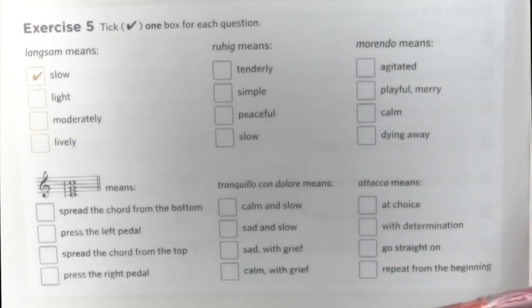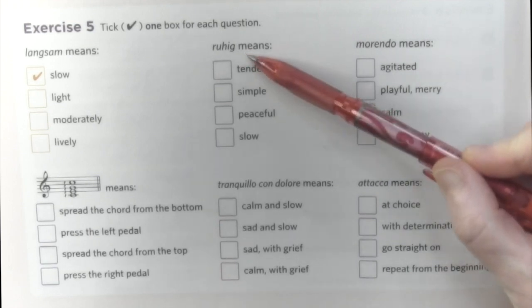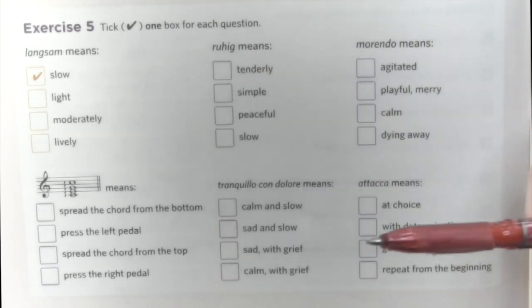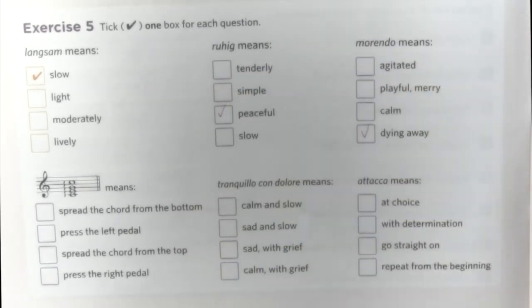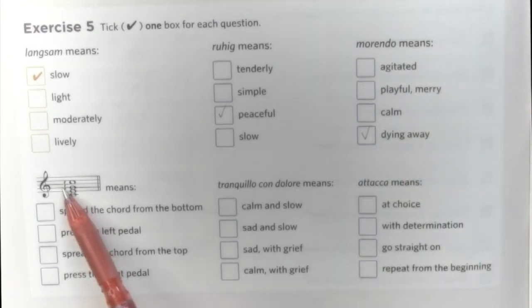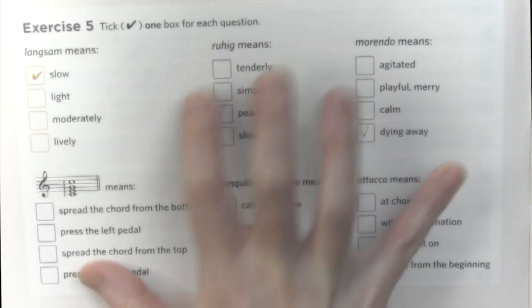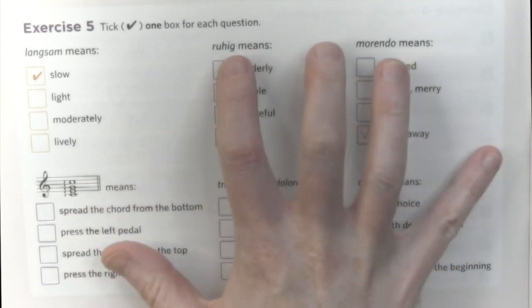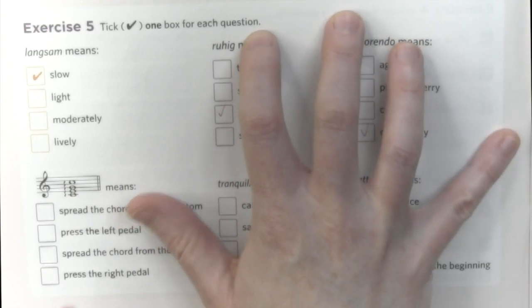In exercise 5, we need to tick the box that shows the correct translation for the given words. Ruhig, we just said that, means peaceful. Morendo, dying away. Remember, really dying. And this is an arpeggio symbol. Arpeggio means that instead of playing the notes all together as a chord, because this is what it is, we spread them from the bottom to the top. Da, di, da, da. Da, di, da, da, in this case.